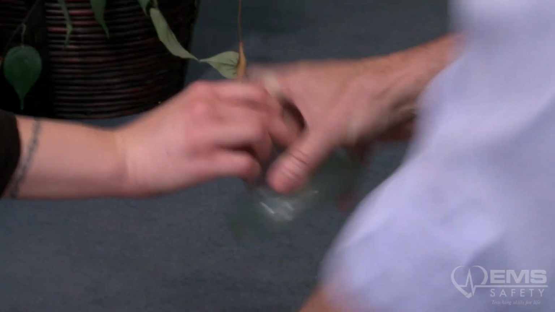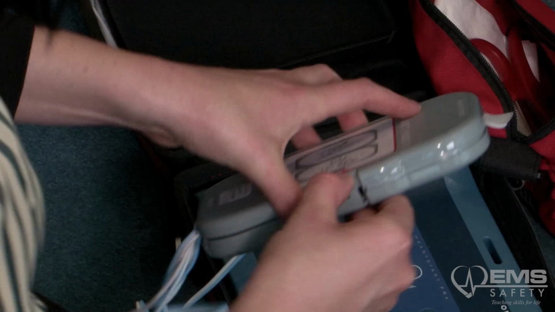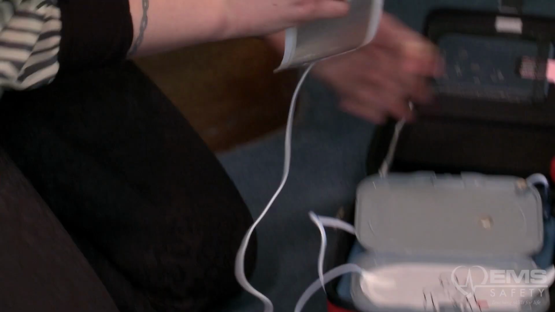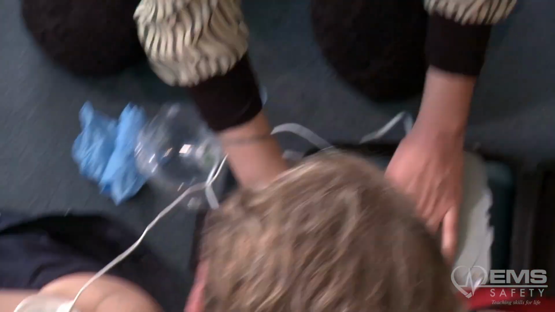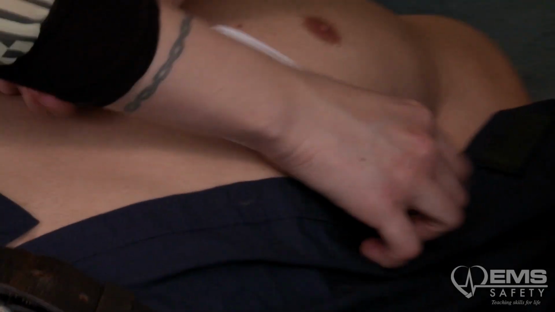Here's the mask. Peel white pads from gray plastic case. Attach pads to bare skin exactly as shown. Stay clear. Stop CPR.